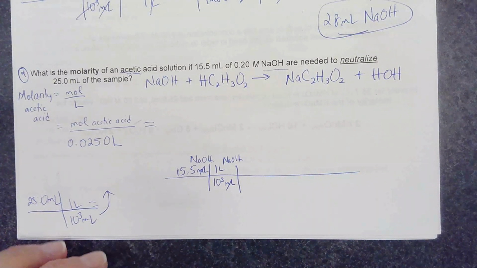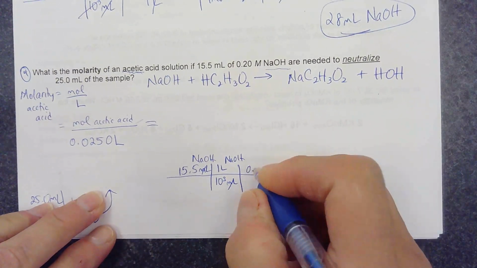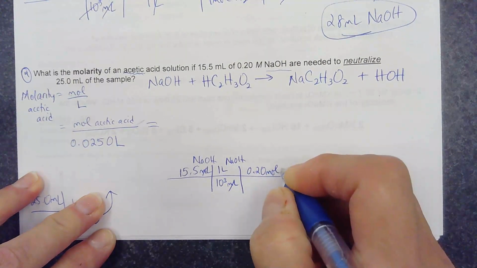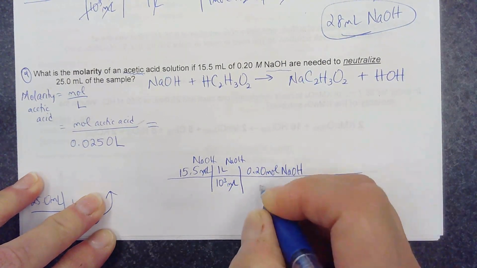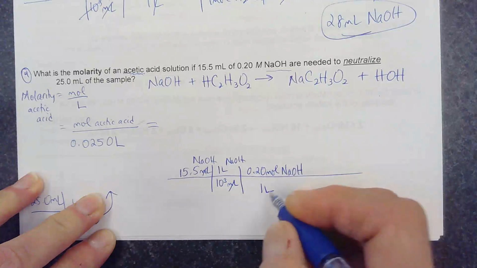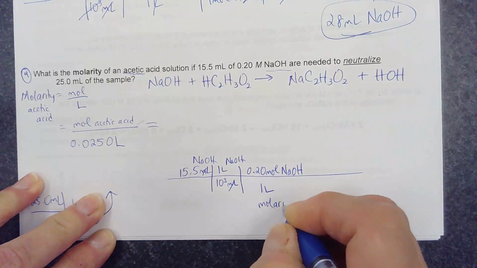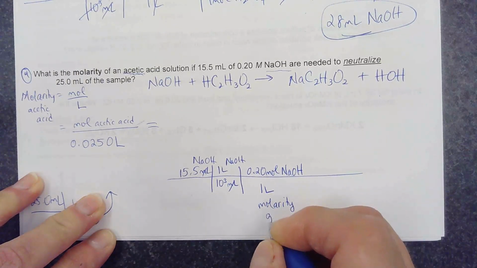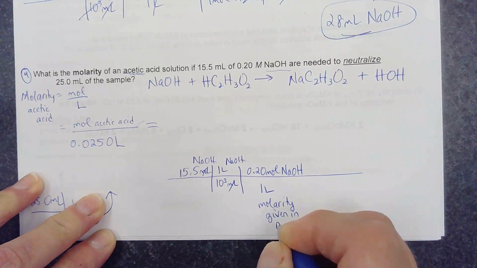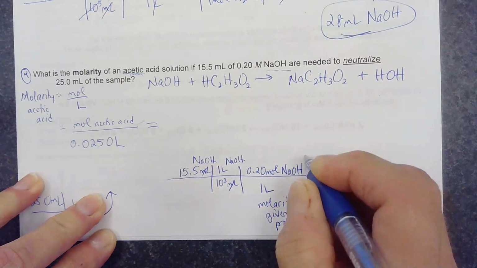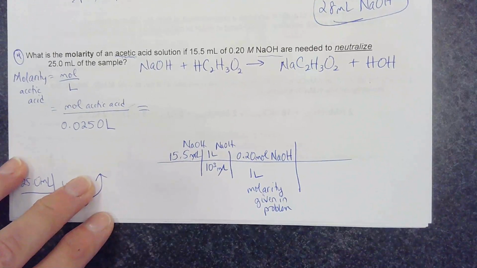What goes on top? 0.20 moles of who? NaOH. What goes on bottom? 1 liter. That's the molarity. I'm going to make a little note here just as a reminder. That is the molarity given in problem. Say it again.